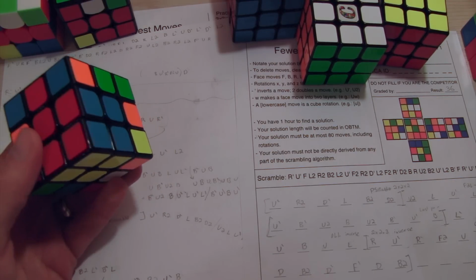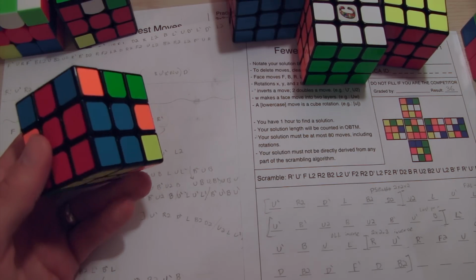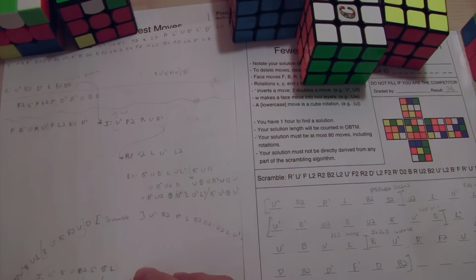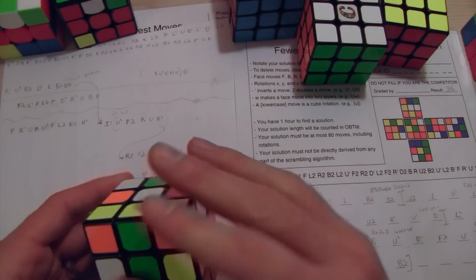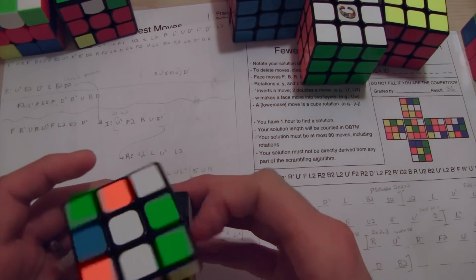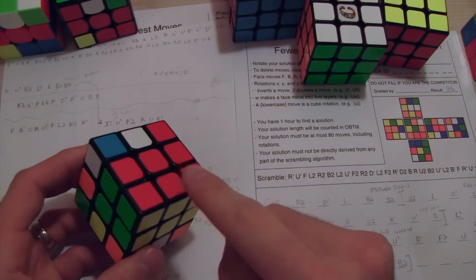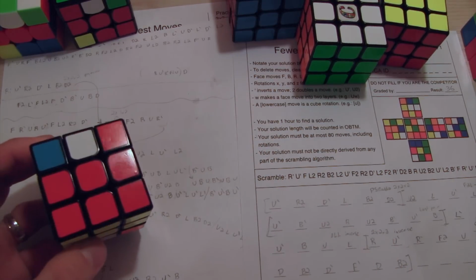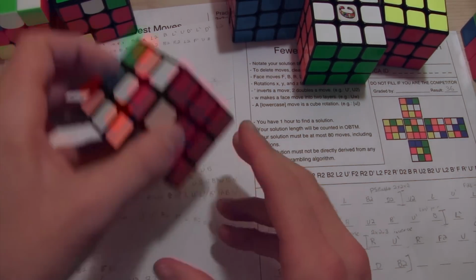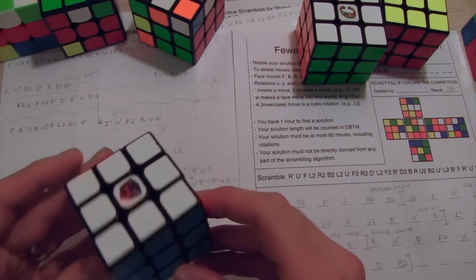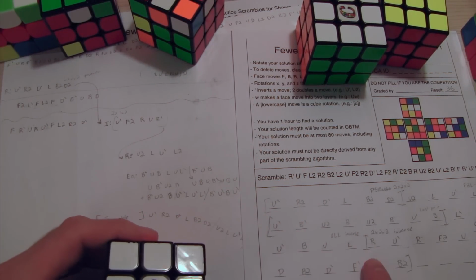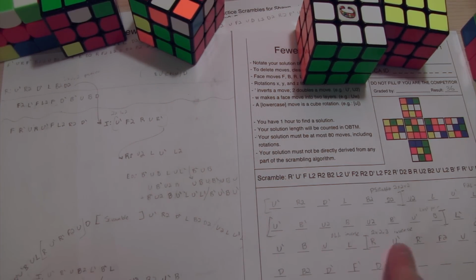Now, from there, I built up a 2 by 2 by 3 block. I did U prime, F2, R U R prime. And that built up this 2 by 2 by 3 block. And from there, I felt stuck again. So I incorporated that and started with the inverse of that 2 by 2 by 3 block, which you can see right here.